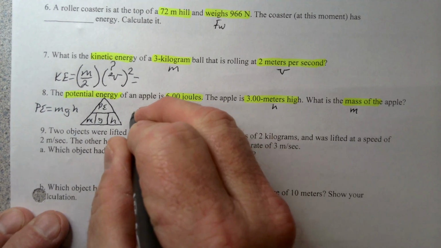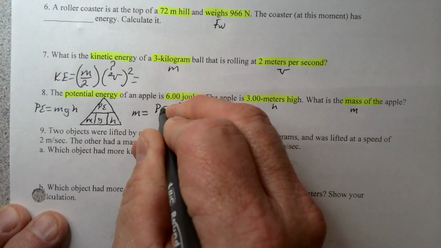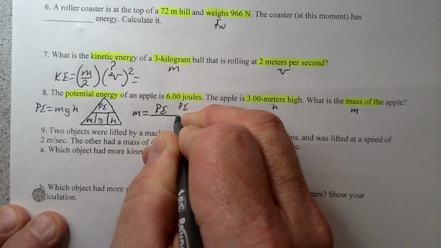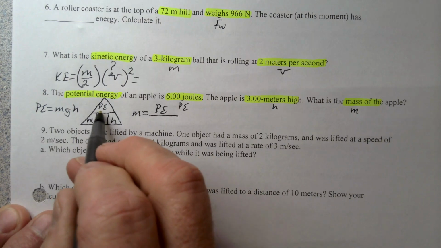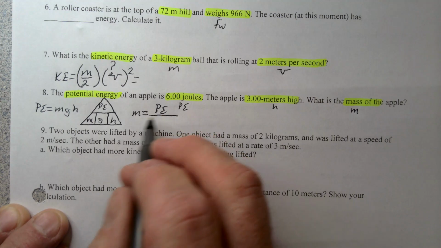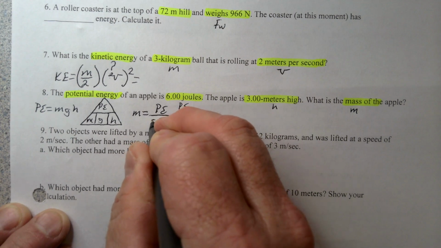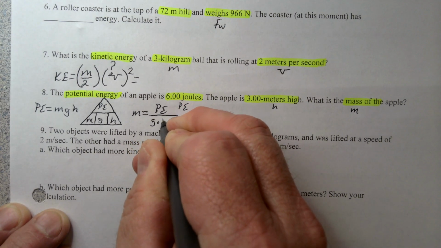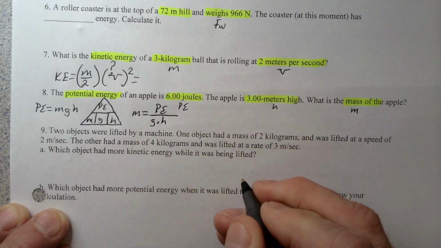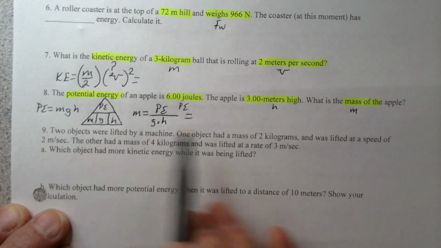So I would say M equals the potential energy divided by, because notice that this is on top and these are below, the potential energy divided by gravity multiplied times height. And then you would put an equal sign, and then you would work this out by putting in your numbers.